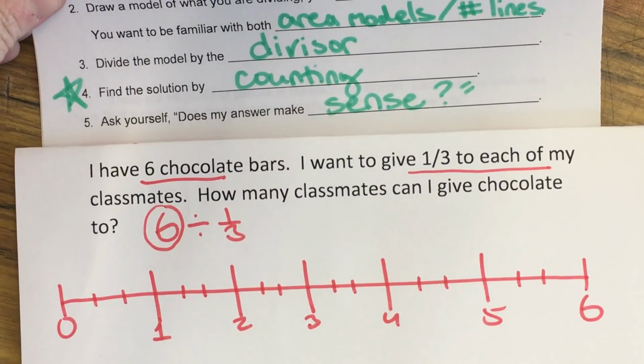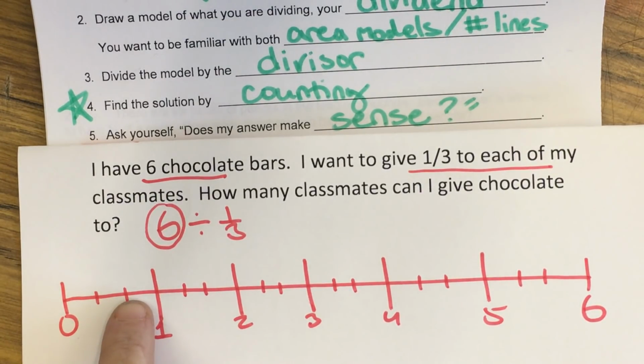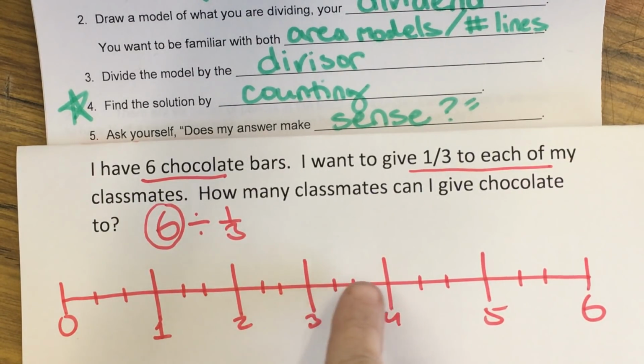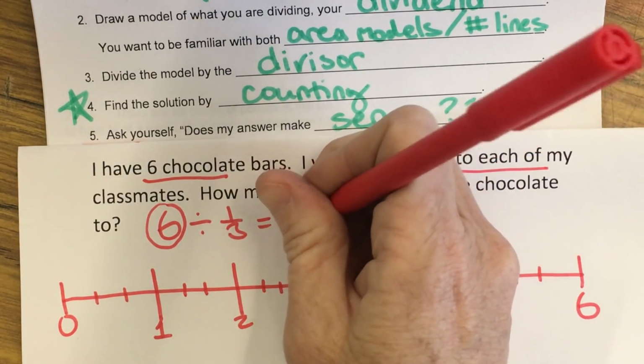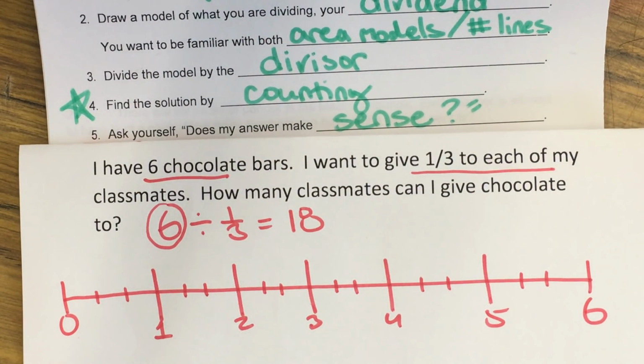Okay, let's look at our next step. Now we're gonna find our solution. Okay, so how many classmates? Well, this chocolate bar could go to 1, 2, 3 friends, 4, 5, 6, 7, 8, 9, 10, 11, 12, 13, 14, 15, 16, 17, 18. I'm gonna have 18 little pieces of candy that I can pass out to my classmates. So my answer is 18.